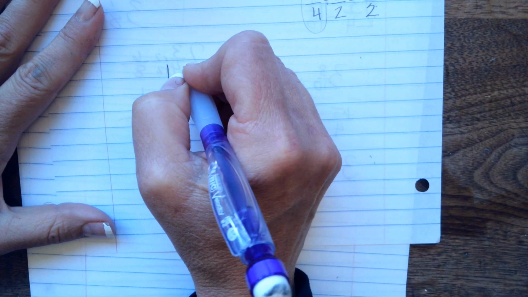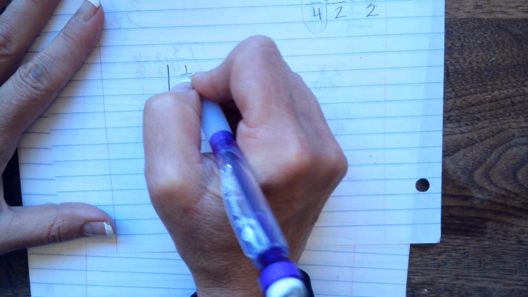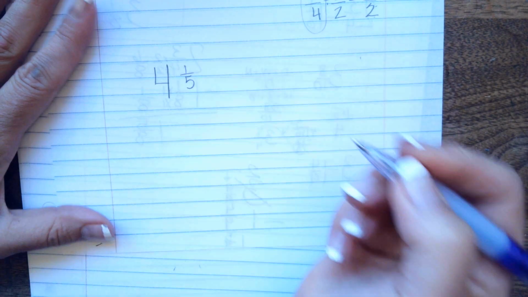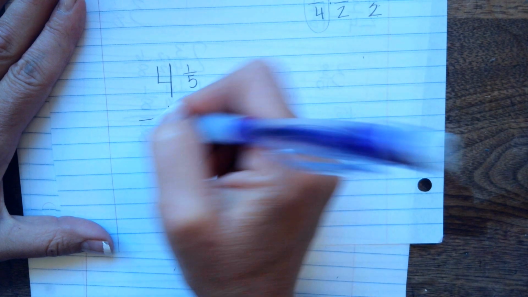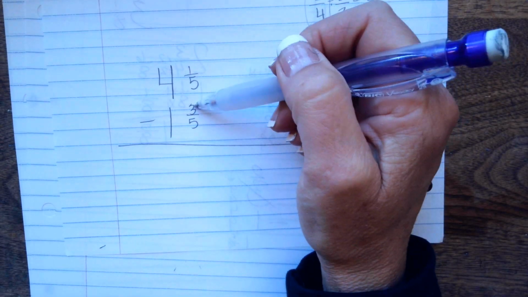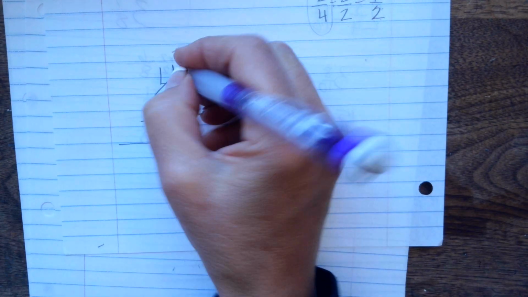1 and 1/5. Or how about if we do 4 and 1/5 minus 1 and 3/5. So the first question we're going to ask is if I have 1 cookie, can I give my friend 3? No. No. So I'm going to borrow. Oh, how do I borrow? You borrow from the 4. Yeah, and what do I make it into? A 3. Yep. And how do I show borrowing?